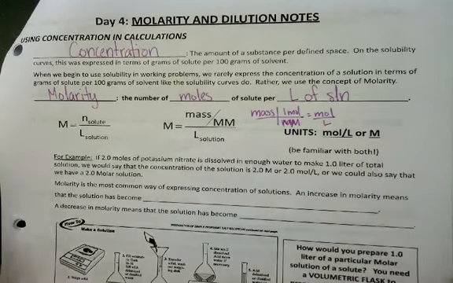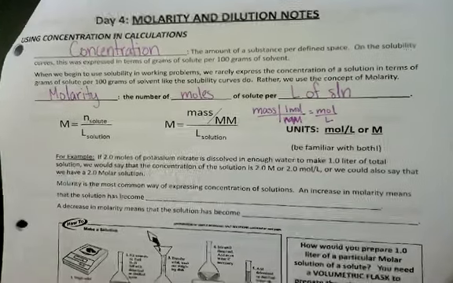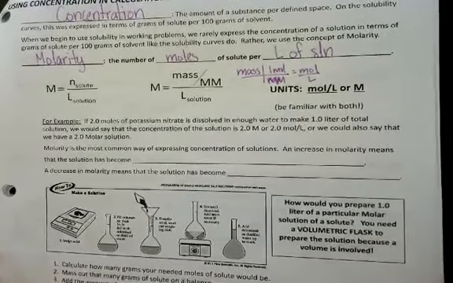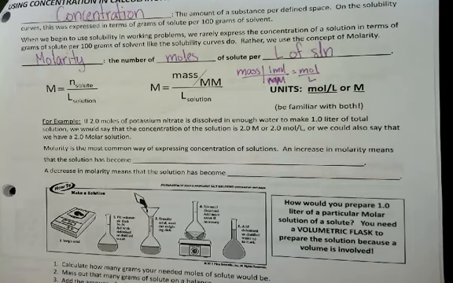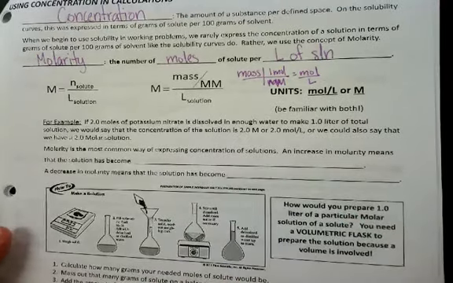All right, so if we have 2 moles of potassium nitrate dissolved in enough water to make 1 liter of total solution, we're going to say that the concentration of the solution is 2.0 M or 2.0 moles per liter. Or we could also say that we've got a 2.0 molar solution. So whenever I talk about molarity, molar is essentially the way that you verbalize it. So you'd say a 2 molar solution. You wouldn't say a 2 molarity solution or a 2 mole per liter solution. Okay? Occasionally you will see it written. It just means they're all different ways of saying the same thing.